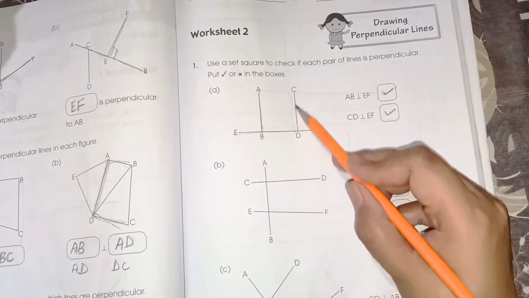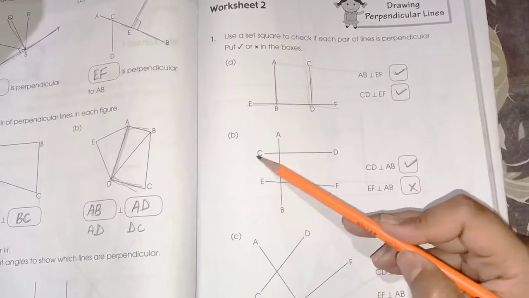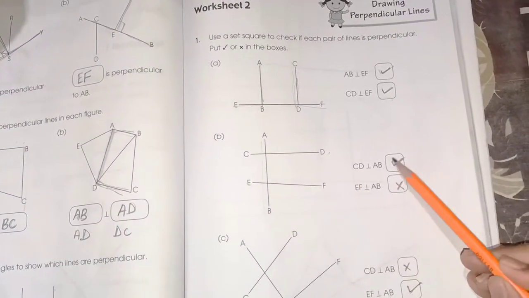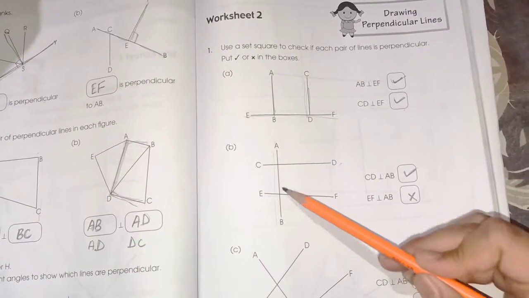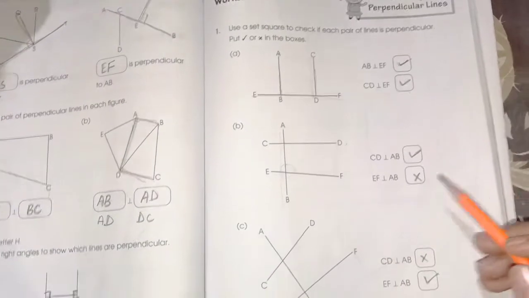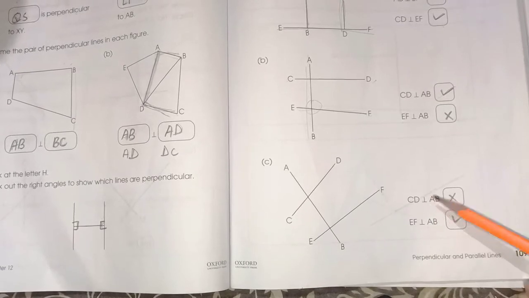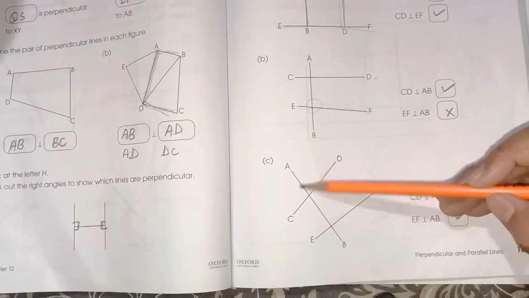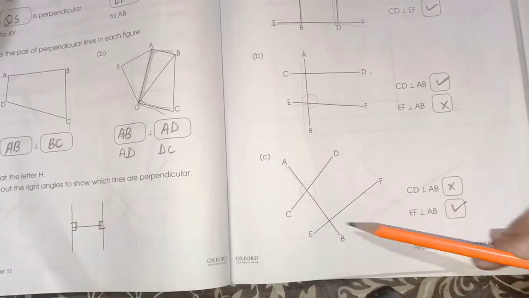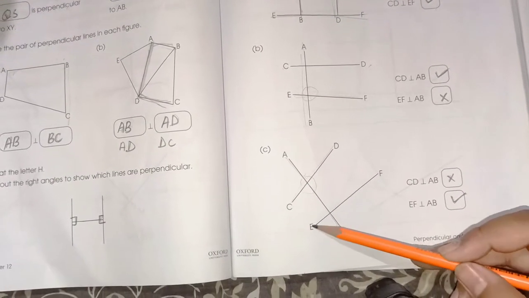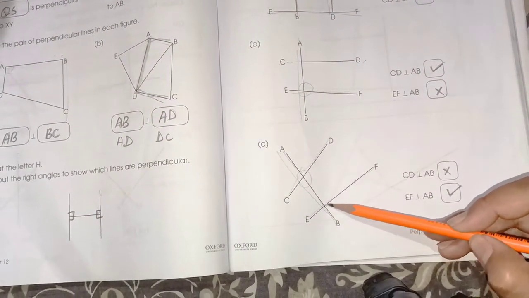CD is perpendicular to EF. Yes, it is also correct. CD is perpendicular to AB. Correct. EF is perpendicular to AB. No, it's not perpendicular because the line is not straight. CD and AB. No, it is not perpendicular because the lines are not straight. EF is perpendicular to AB. Yes, because the lines between them is straight.